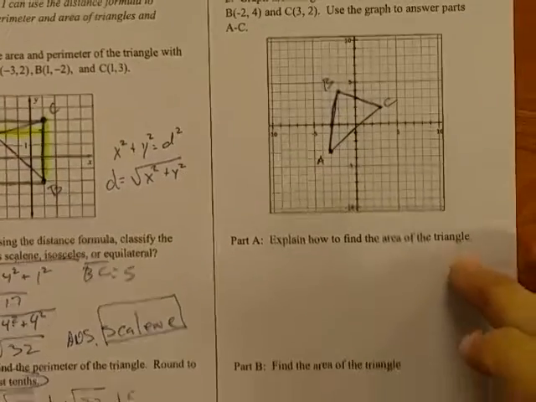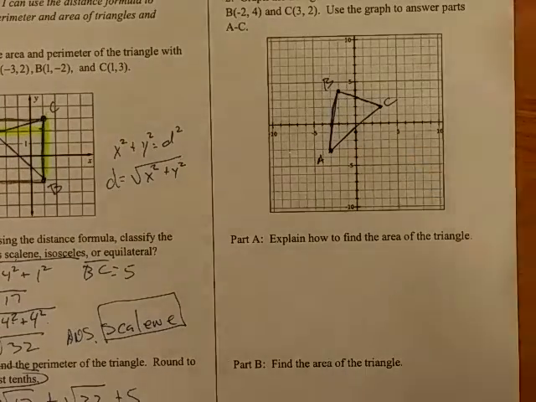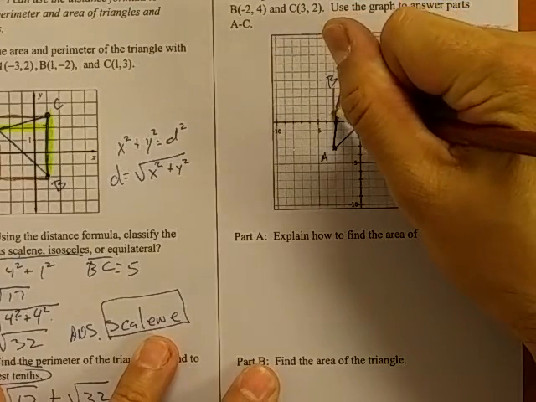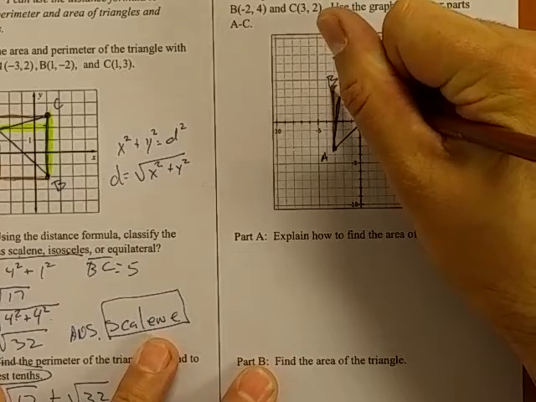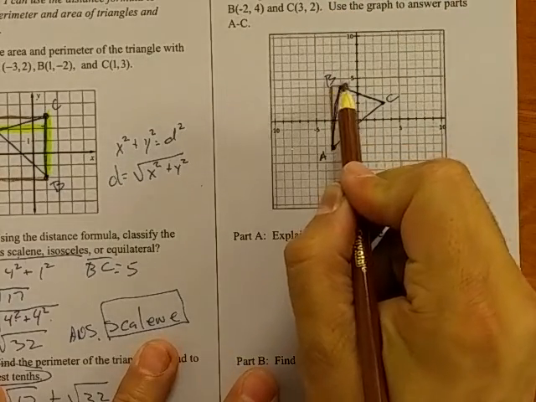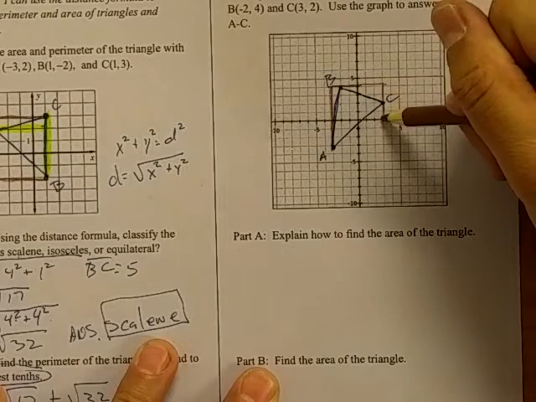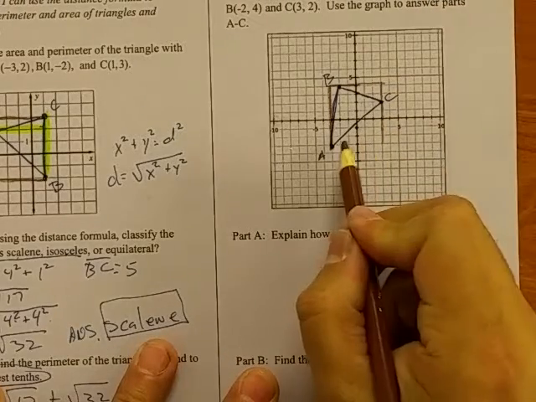All right, so explain how to find the area of the triangle. That's going to be the first thing. Since it is not on the line, we're going to end up using the box method. So I'm going to draw a box, and it's going to incorporate all the largest parts. So let's see, that goes to there, and all the way down to here.